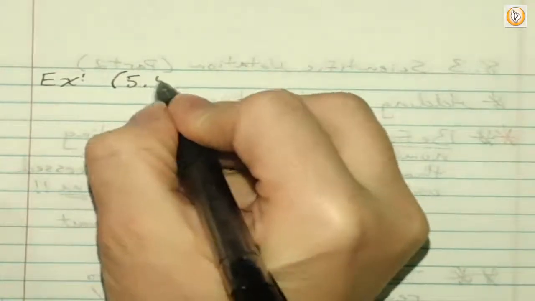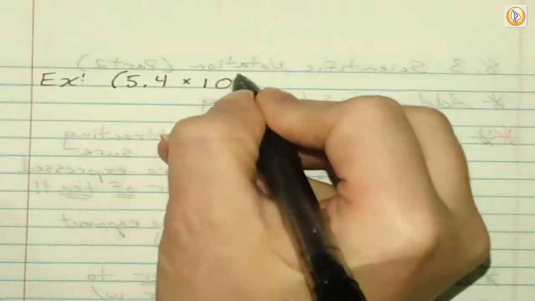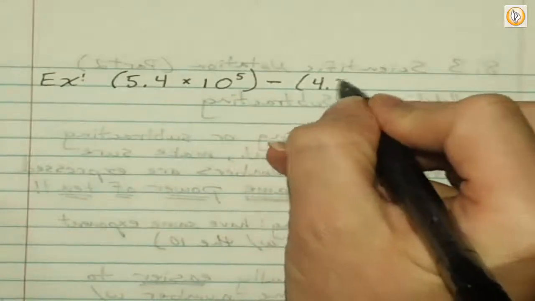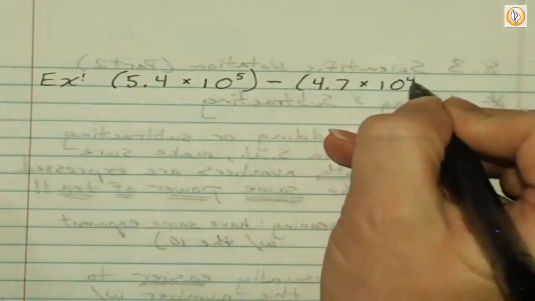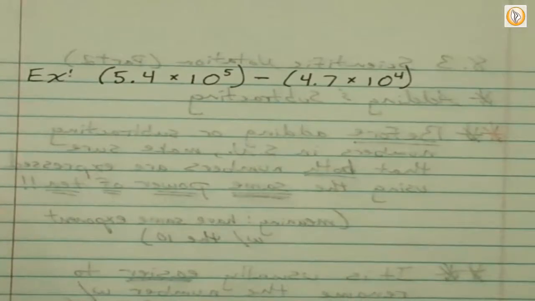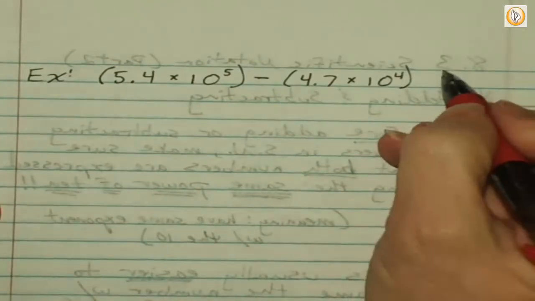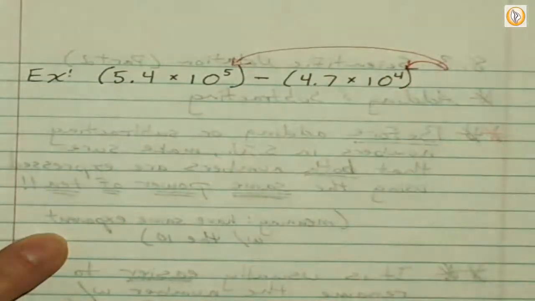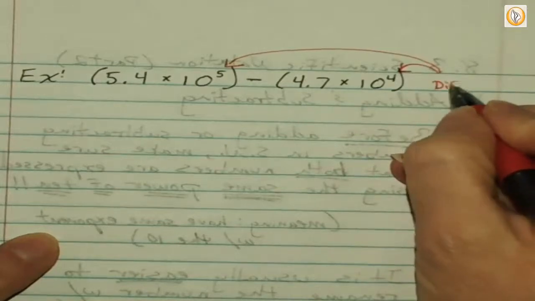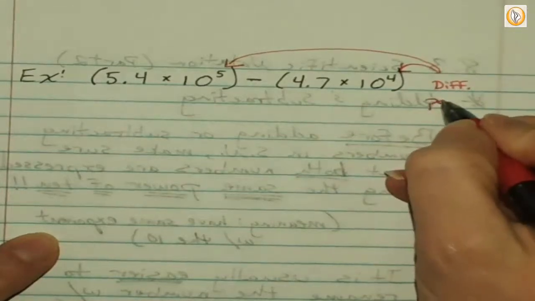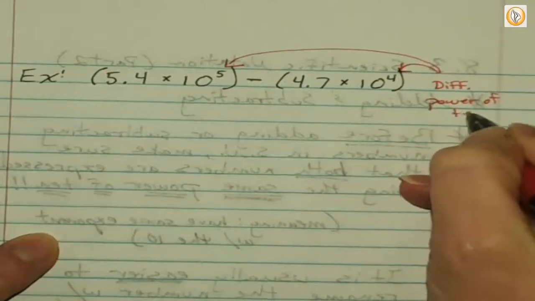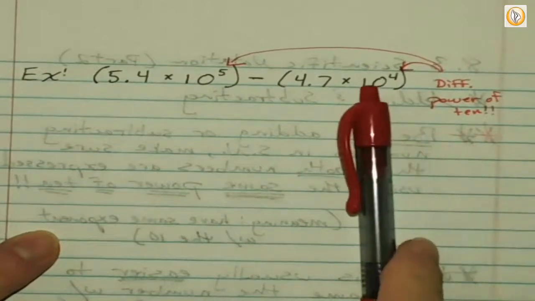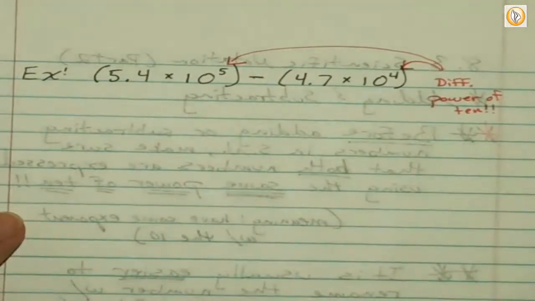If I had 5.4 times 10 to the 5th power, this time minus 4.7 times 10 to the 4th power. Oh no. We have different powers of 10. Notice that's 10 to the 4th, 10 to the 5th.